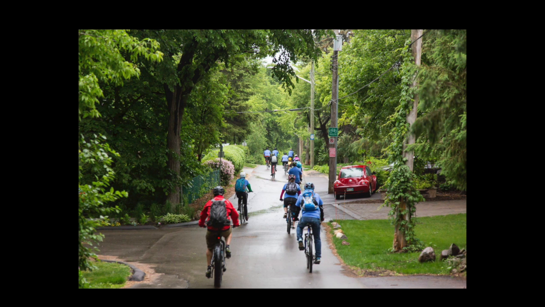Here's an example of all of the cyclists doing the Bike to Work Day ride. You can see that there's a pathway in the middle of the photo, trees all around it. The cyclists are making their way through the pathway, and we want to follow along and see where they're going.